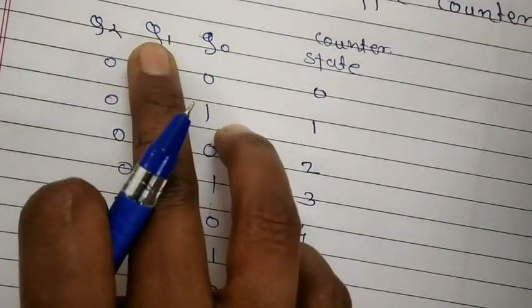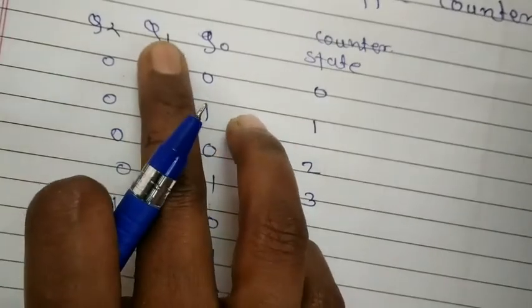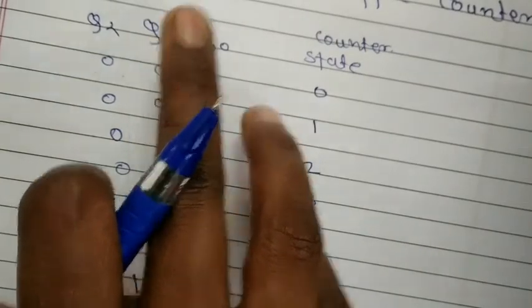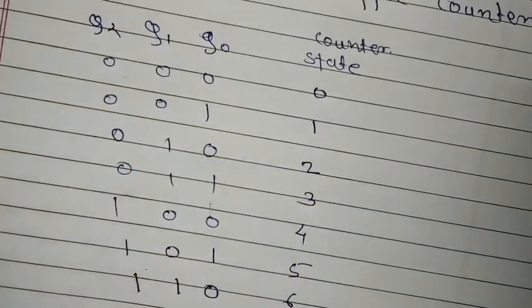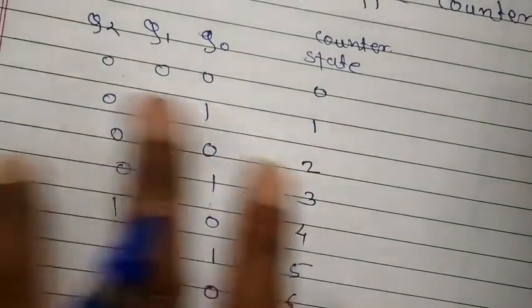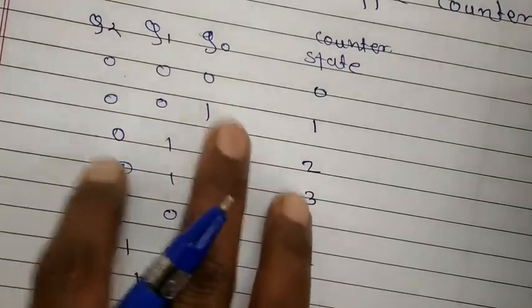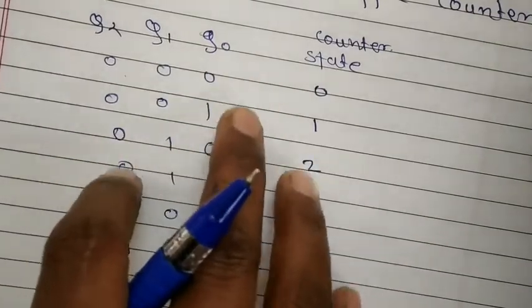Same way at the Q1. But the clock to this flip-flop is the output of the first flip-flop. So based on that we are getting the inversion in the result. And this way the counter can be designed. So this type of counter is called an asynchronous counter.